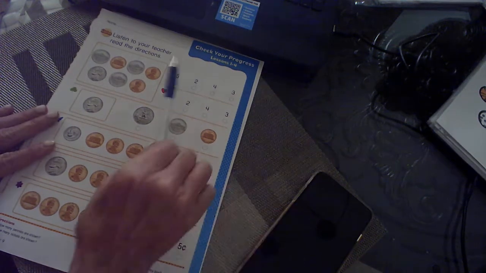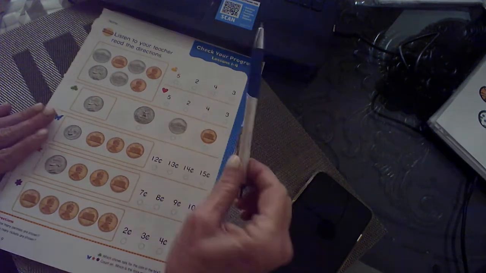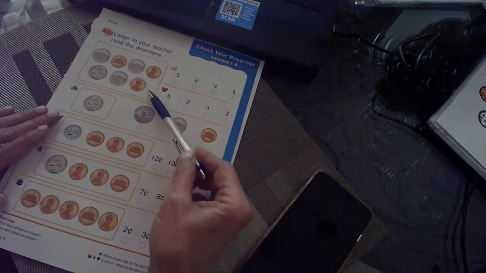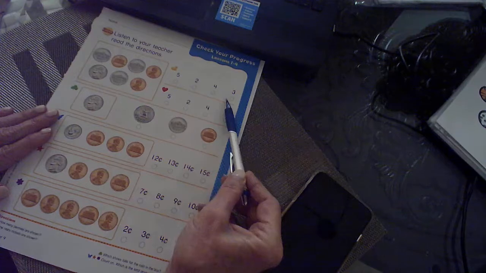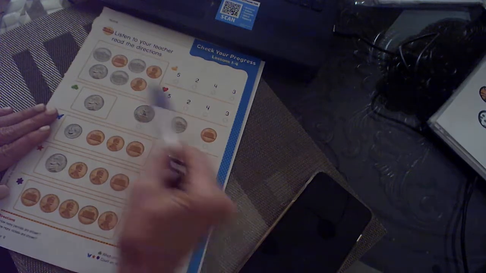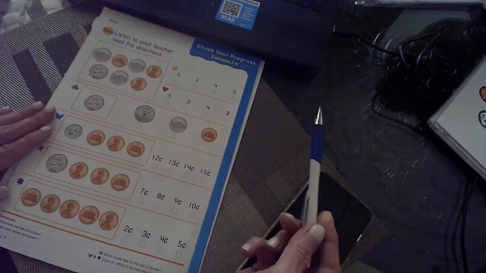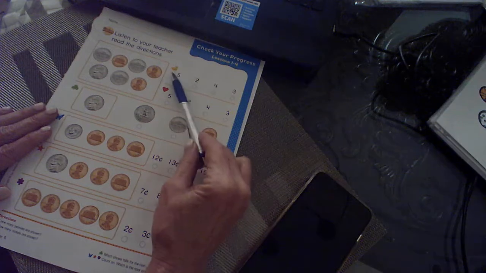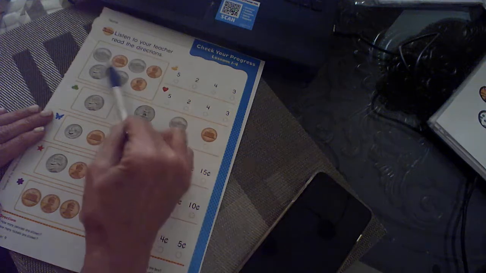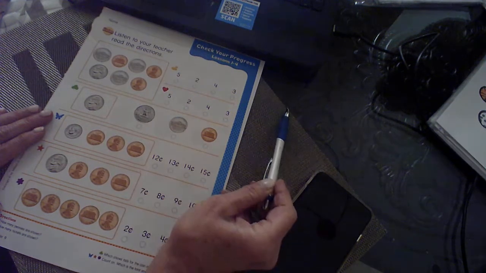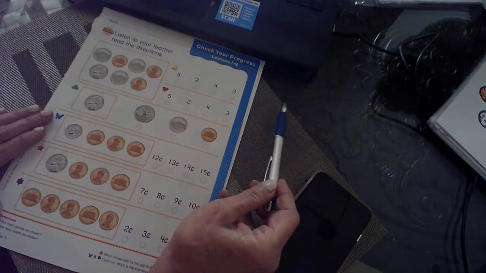We're checking your progress today. I'm going to read the question and I want you to fill in the bubble, and then we'll go back and check your answers. Okay, let's look at the row with the duck. How many pennies are in this box right here? Fill in the bubble under the correct answer.